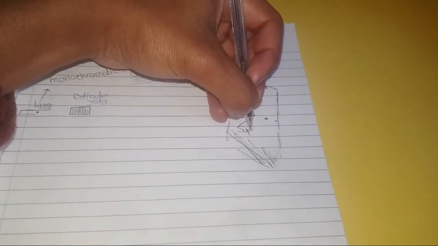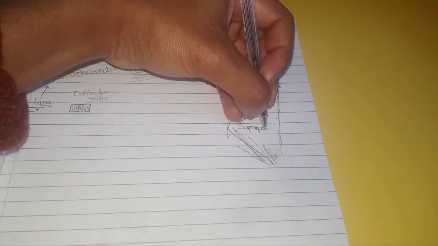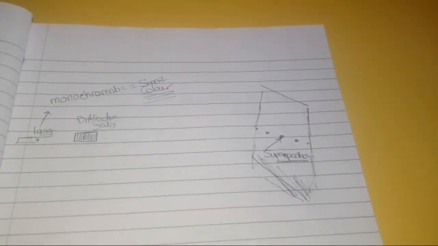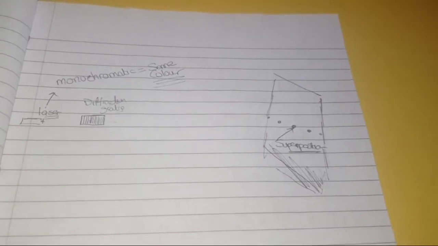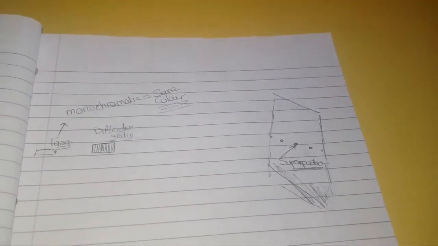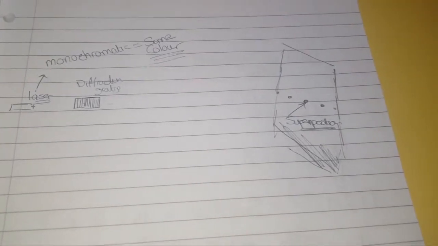You get superposition, where similar parts of the waves meet together. And then the darker bits, where there's no light in the middle, is where they destructively interfere, where they cancel each other out. It's kind of similar to standing waves, and waves in general, where you have constructive and destructive interference. So that's what happens.